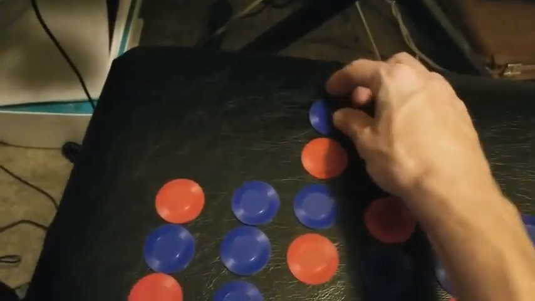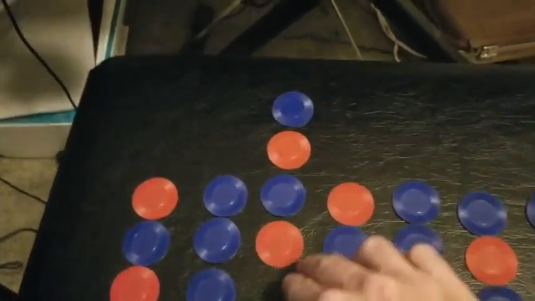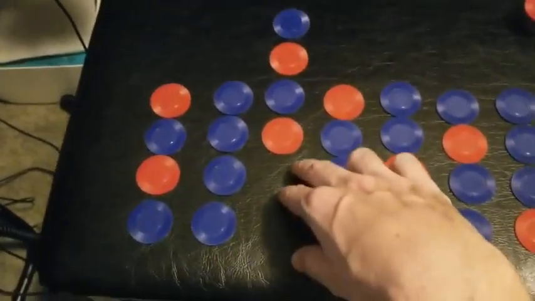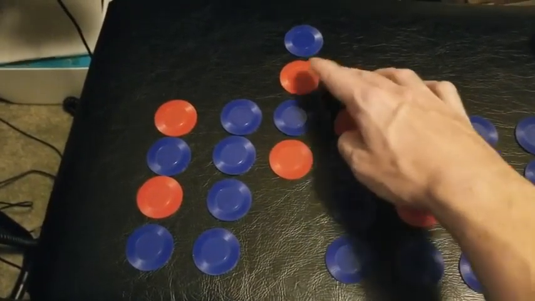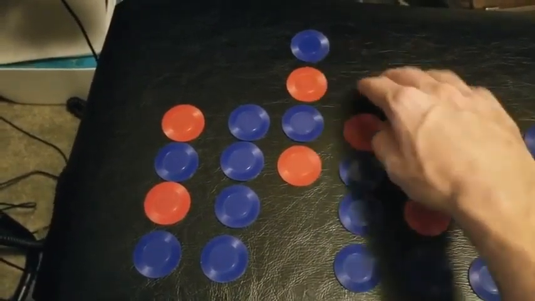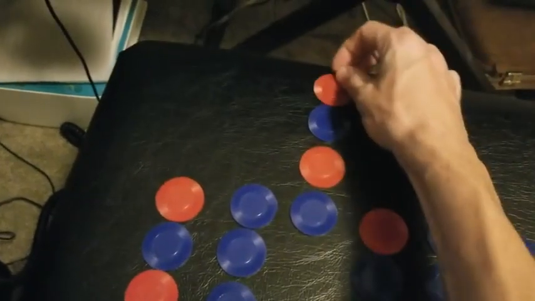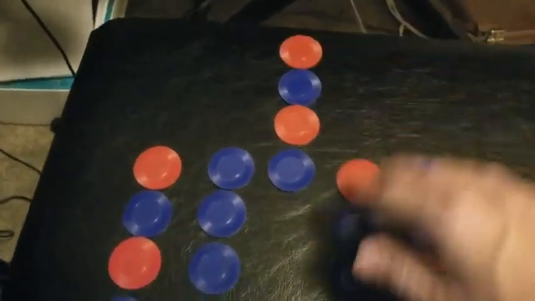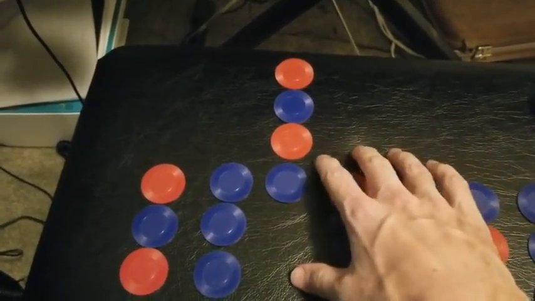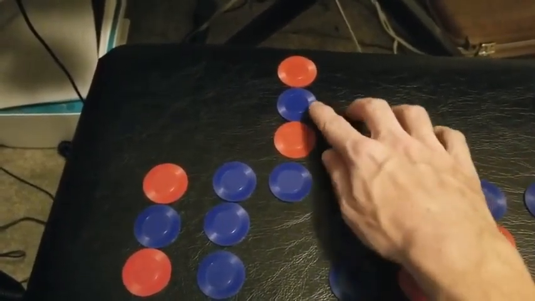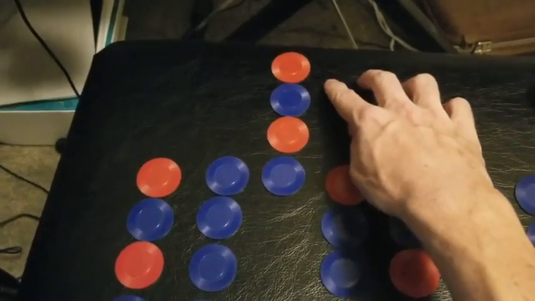Second inversion, 4-1-4, starting on C flat, E flat, F flat, A flat. And third inversion, 1-4-3, starting on E flat, F flat, A flat, C flat.